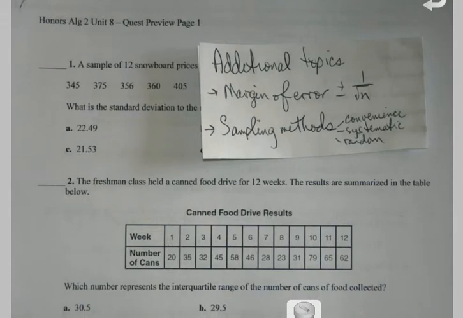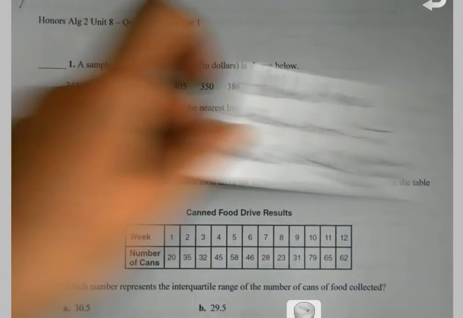So like we said before, margin of error and sampling methods are not on this preview itself, but they will be on the actual quest test quiz that you're taking tomorrow. So get that out of the way.